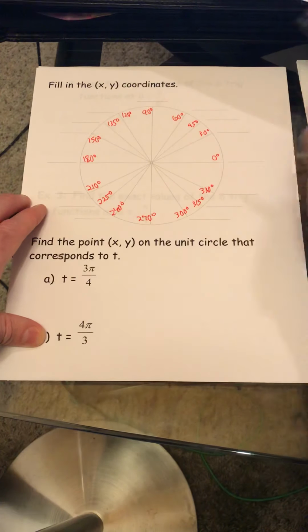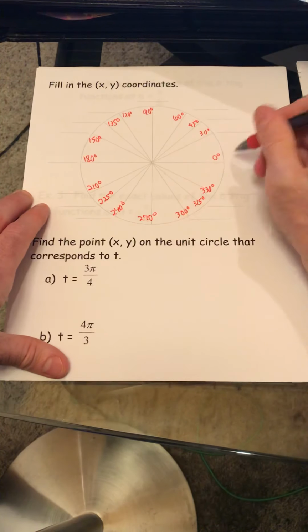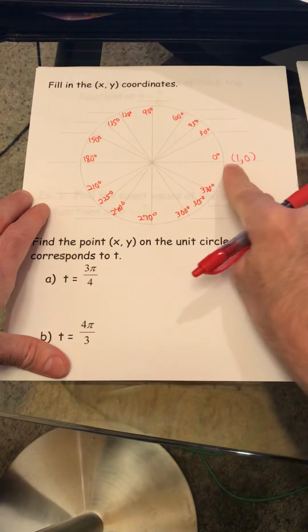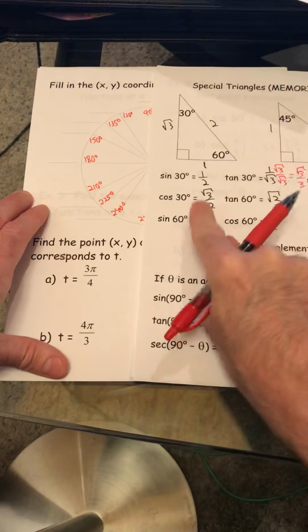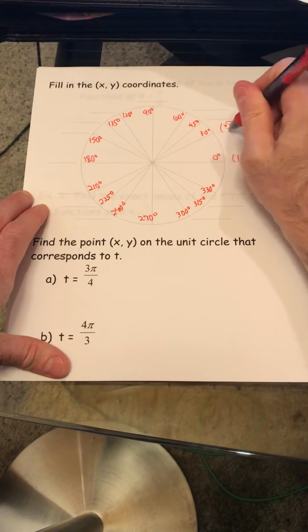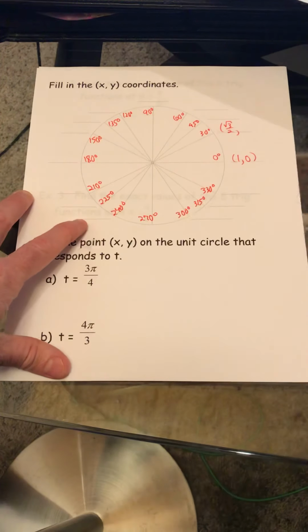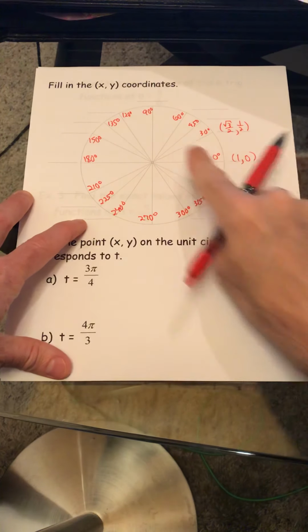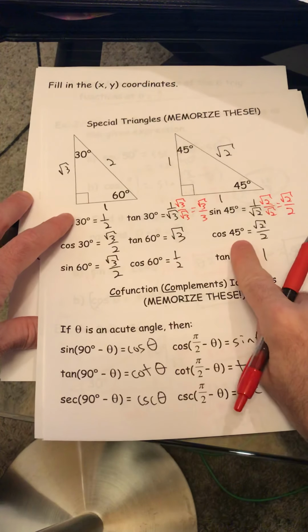Well, at 0 degrees, of course, this is one of the easy coordinates. You just go over 1 unit because our radius is 1 on the unit circle. Well, at 30 degrees, cosine 30 is radical 3 over 2. The sine of 30 is a half. So again, those exact values now we'll fill in on the circle. 45 is one of the easy ones because cosine and sine are the same.